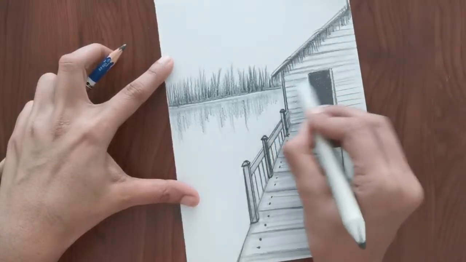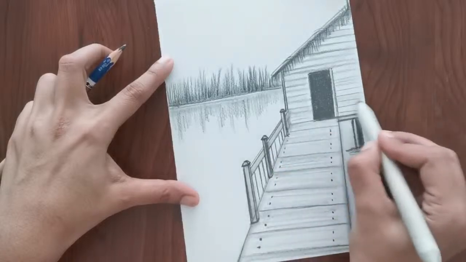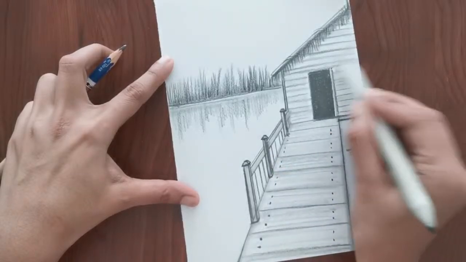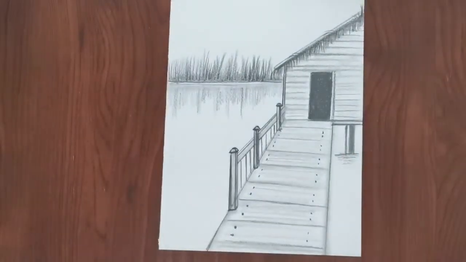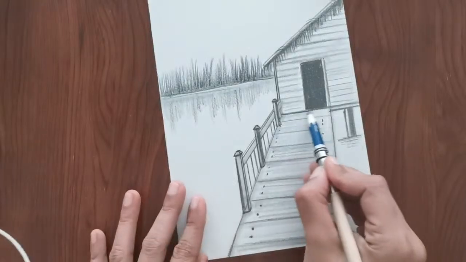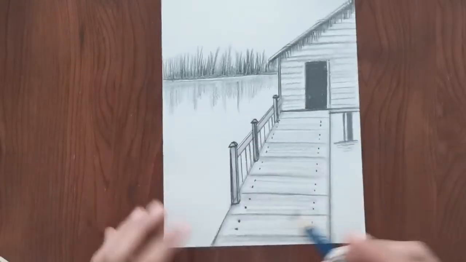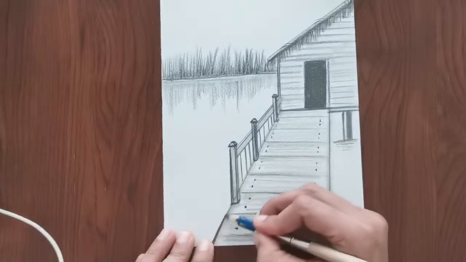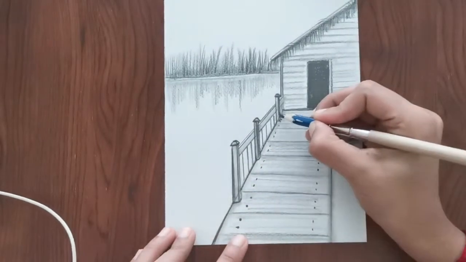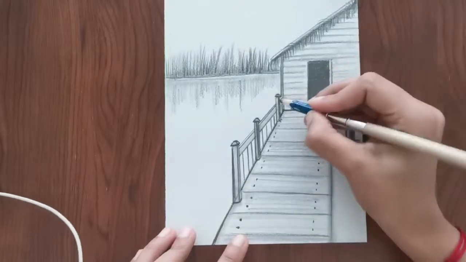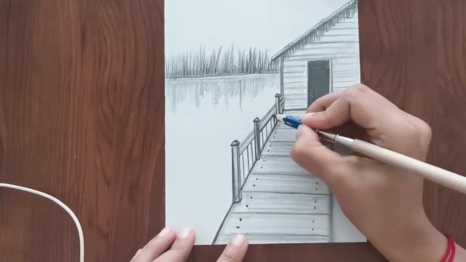Just adding some shading to our hut also. Just adding simply some shadings there. You can do it or ignore it. It's totally up to you. All right, we are almost there. Next step is darkening all the lines. If any lines have faded, we can darken them right now.